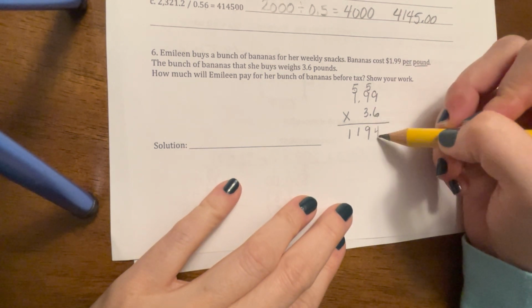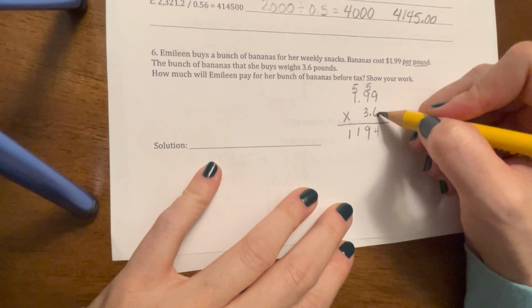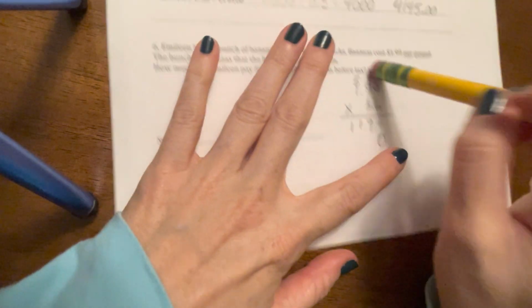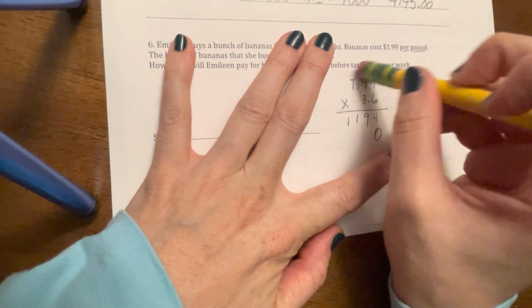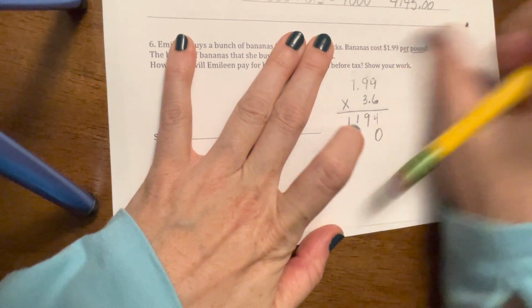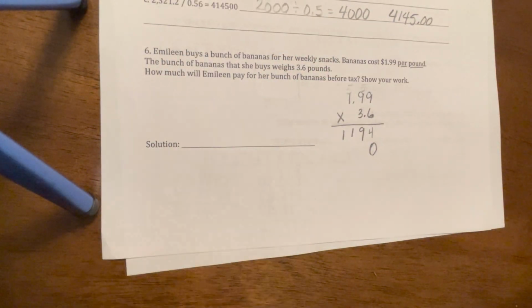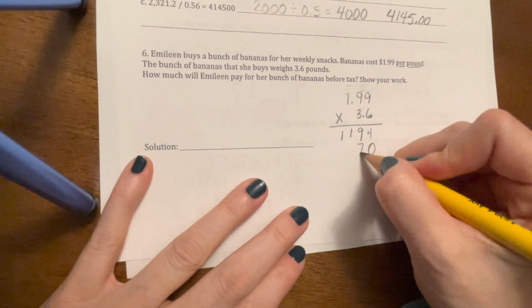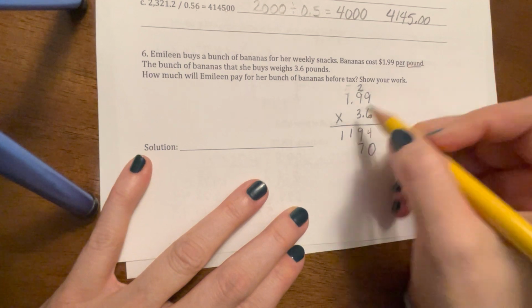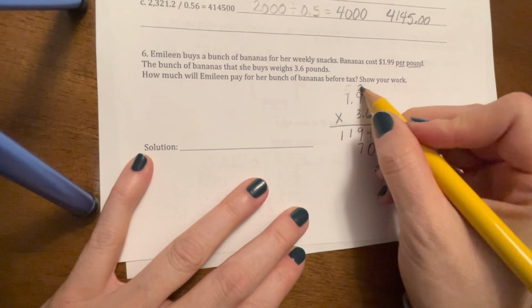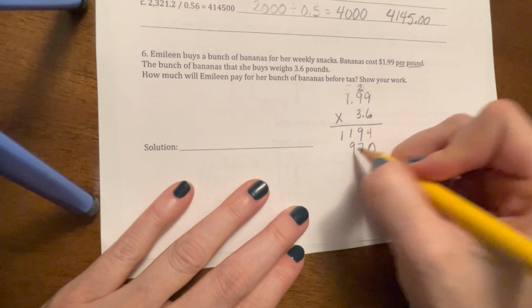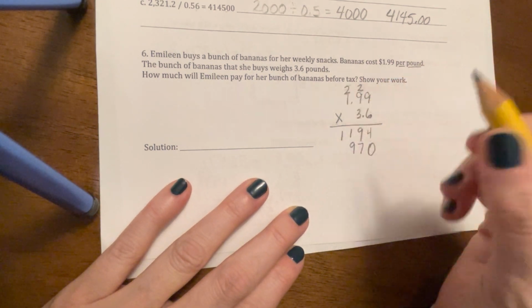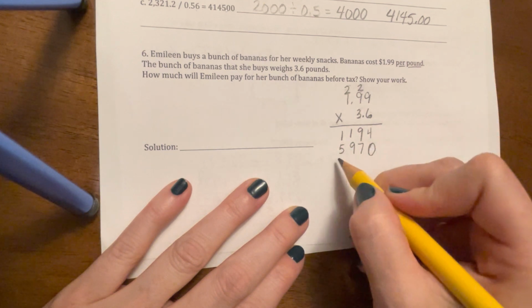Add in a 0 under the 4 to take the place of that 6. We're done with that 6. So we add our 0 to hold the place. And then I'm going to erase the carrying that I did on the first multiplying so I don't get confused. Now I'm ready to multiply with my 3. So 3 times 9, 27, carry the 2. 3 times 9 again, 27, plus 2, 29. Carry the 2. 3 times 1 is 3, plus 2 is 5.